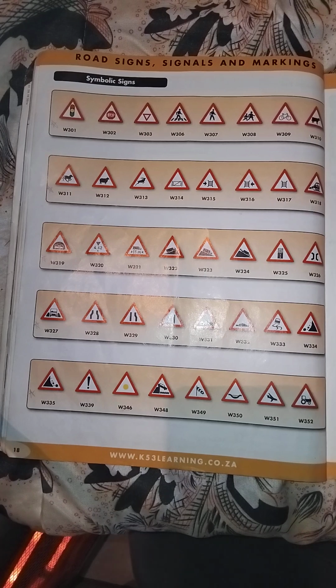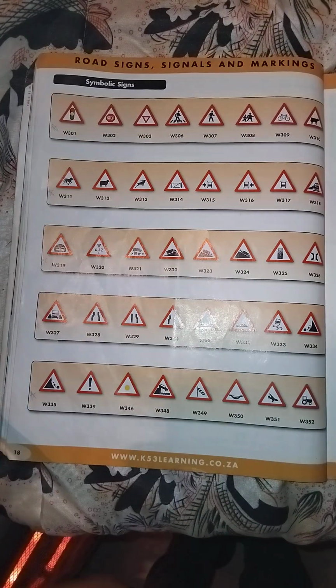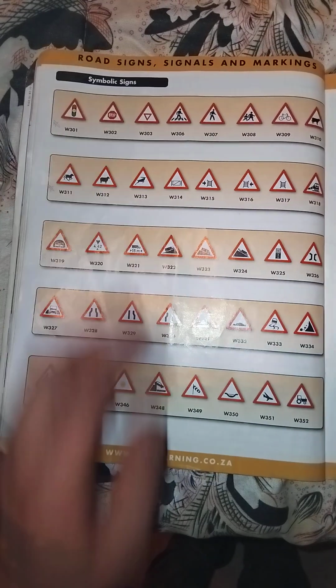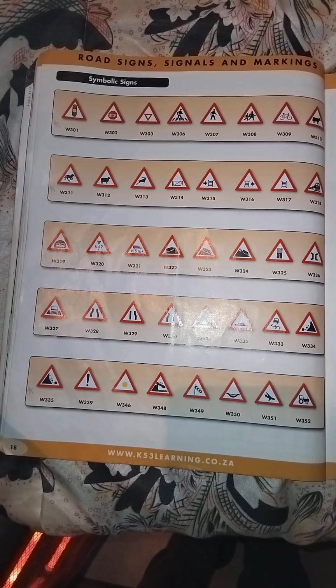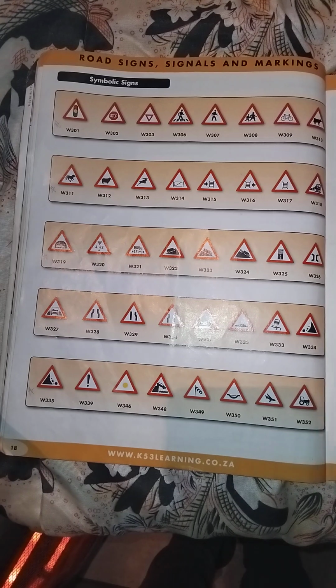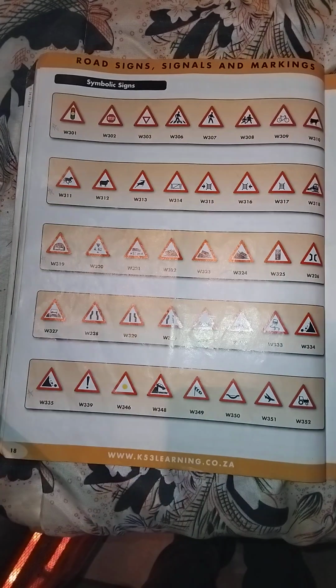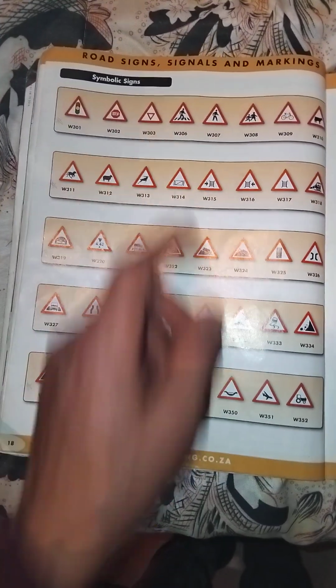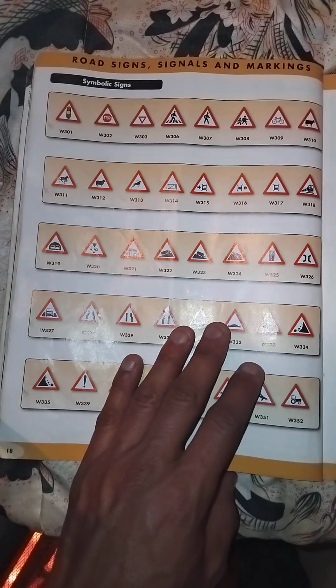Then you have symbolic signs. So symbolic signs, we have traffic signal ahead, which means that it's just giving you a symbol that there's something ahead. Then you have your traffic control stop ahead, which means there's a stop ahead. Traffic control yield ahead, which means that you should slow down. It's just warning you it's coming ahead.